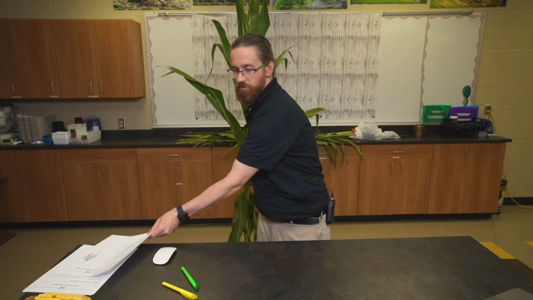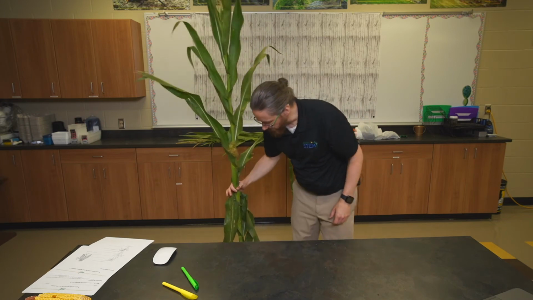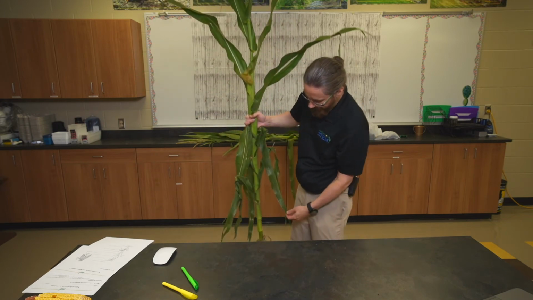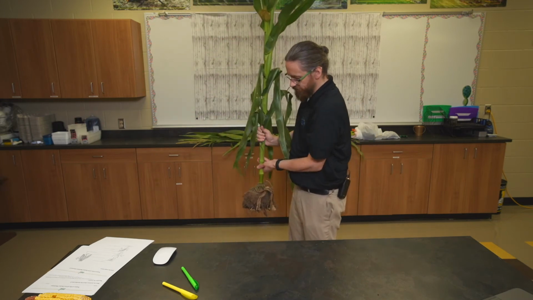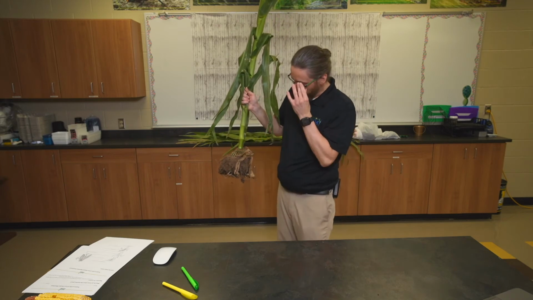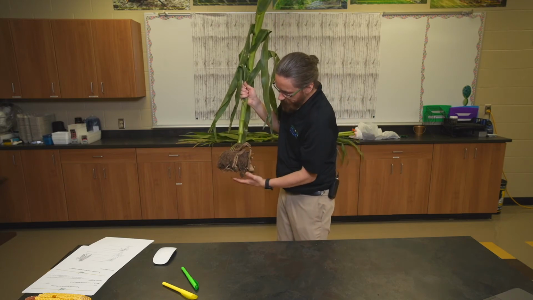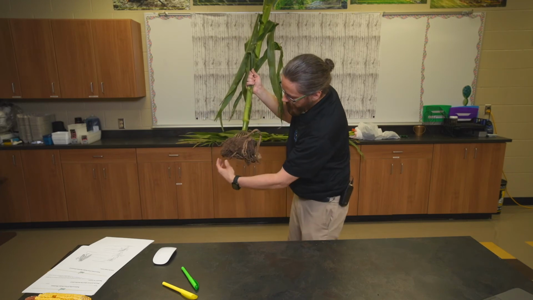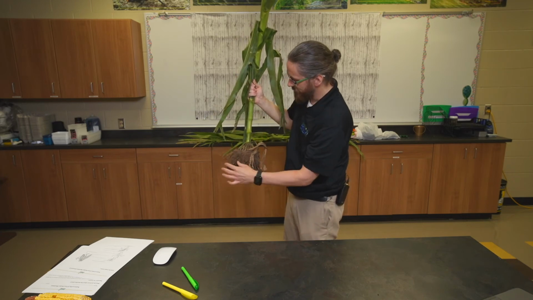So again, on our student worksheet, worksheet S6 right here, we're wanting to label the main parts of the corn plant. And we do have a corn plant with us here today, right? Harvested from the field just this morning. Okay, and we'll just work from the bottom up right here. So down here at the bottom, we have the roots of the plant, and you can see them all coming out of the big clump of dirt right here.